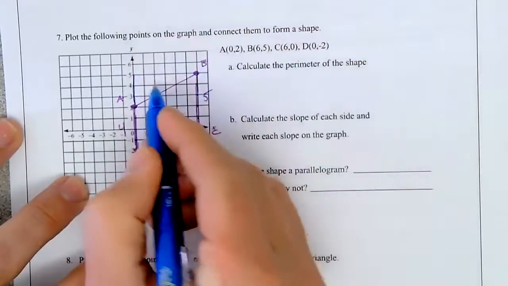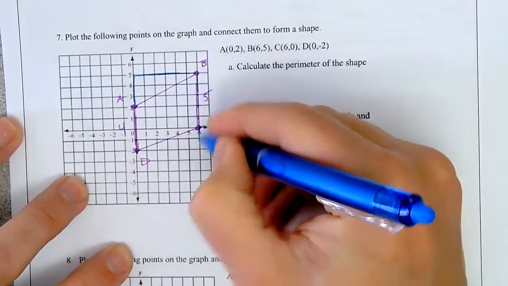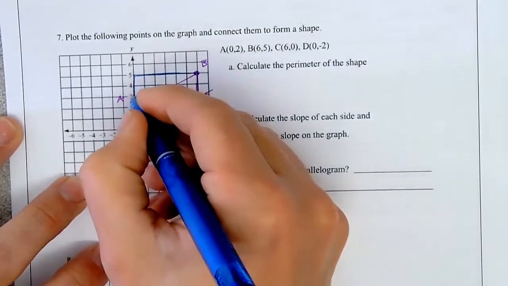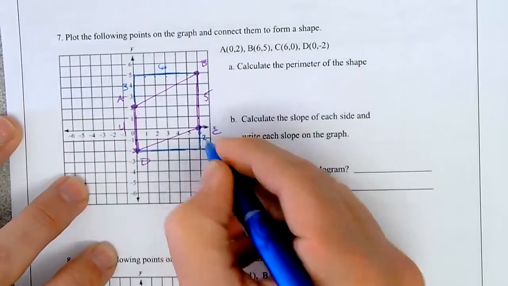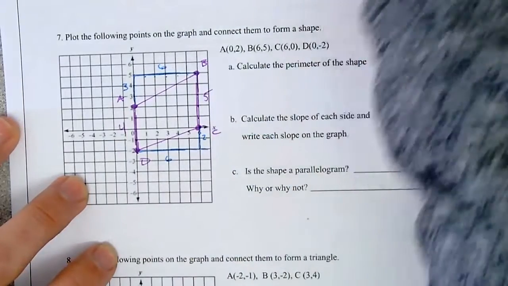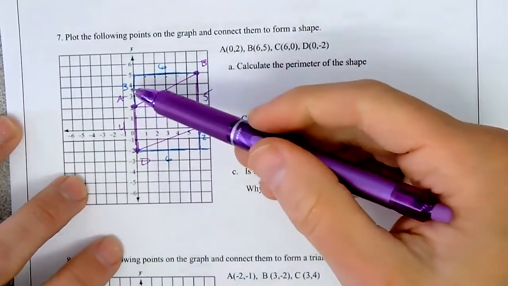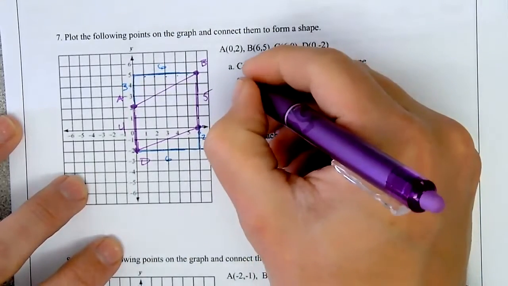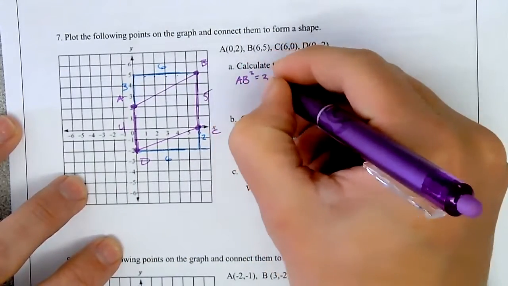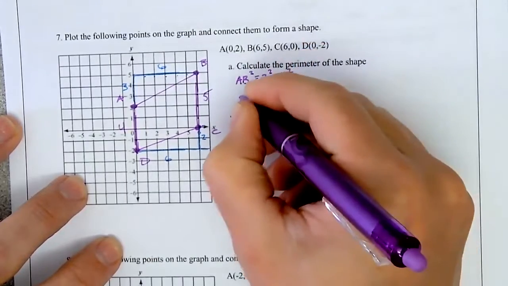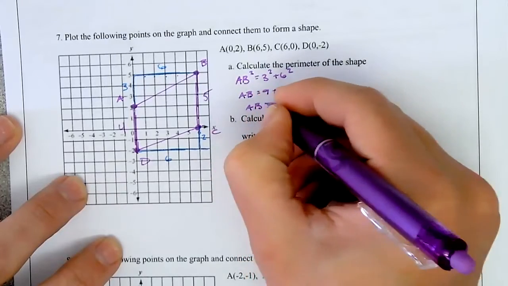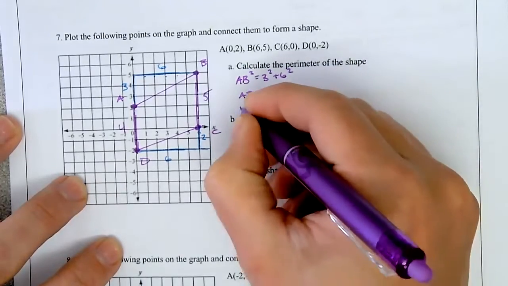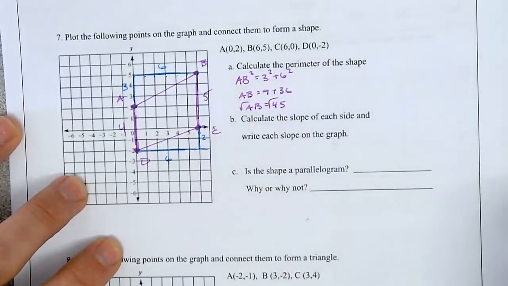Okay, find the, turn this into a right triangle. Turn this into a right triangle. Those are going to be different. This is 1, 2, 3. 1, 2, 3, 4, 5, 6. This is 2, and that's 6. Okay, so to find AB, we have 3 squared plus 6 squared, which is 9 plus 36, which is 45. Square root both sides, so AB should be root 45.